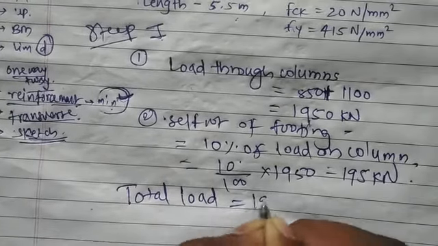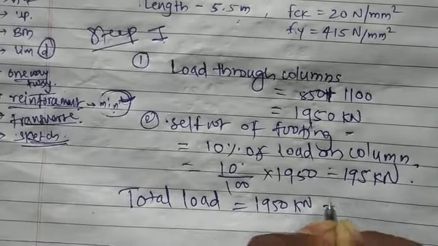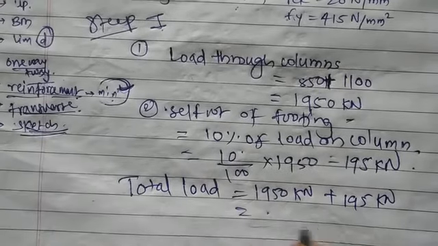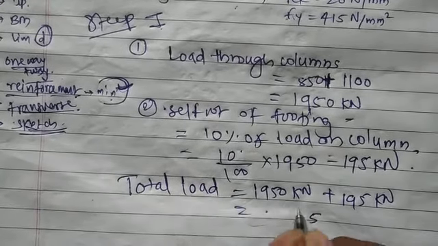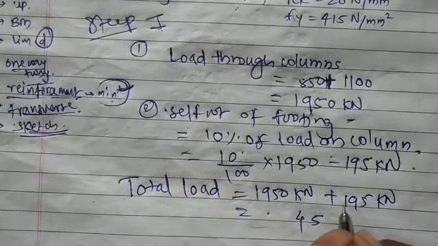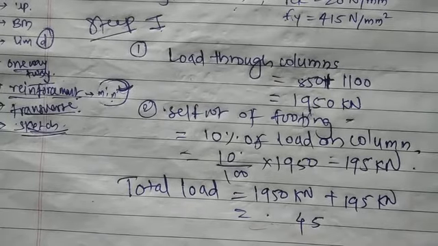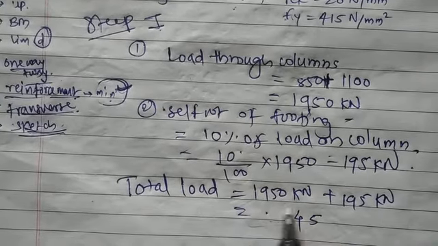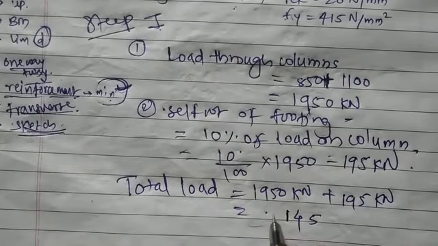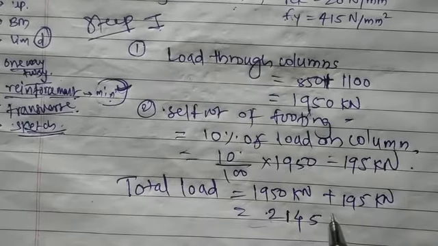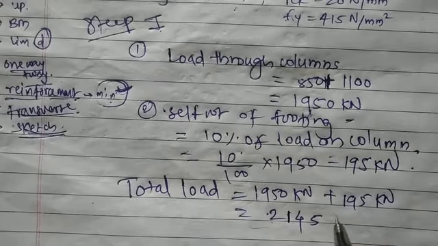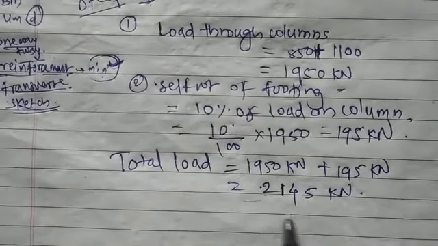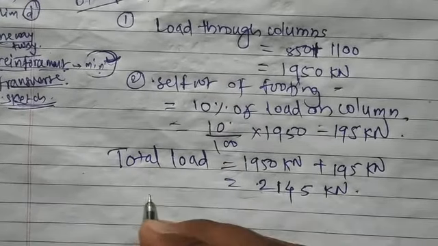Total load will be equal to 1950 kilonewton plus 195 kilonewton, so it will be 2145 kilonewton. Correct me if I am wrong. Okay, so this is 2145 according to my calculation. Please cross check that.